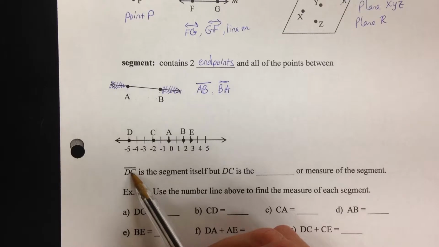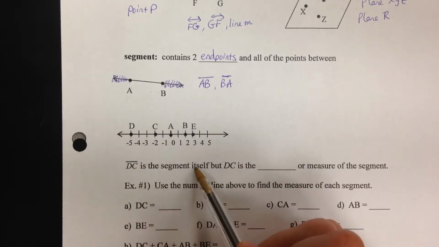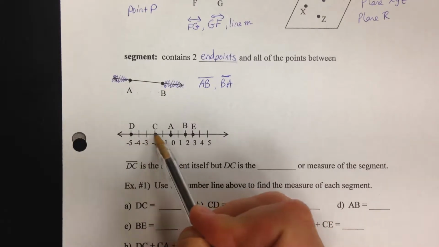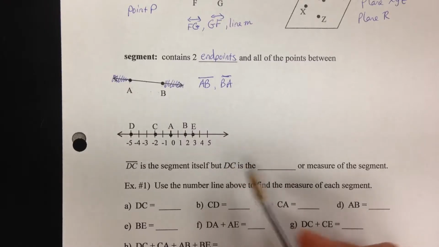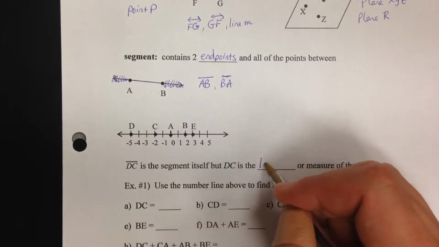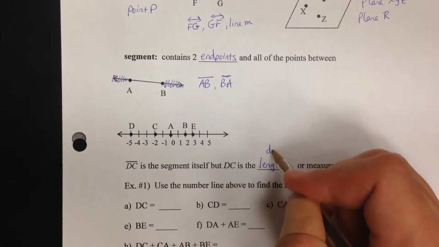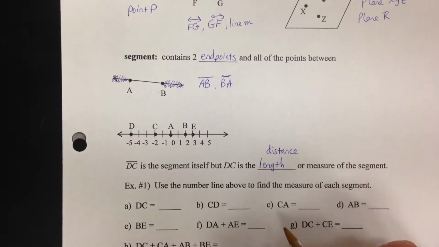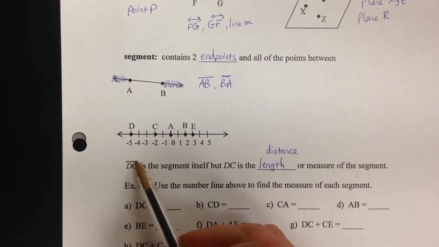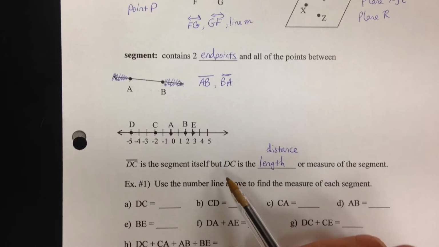If I say DC and then I put the segment bar over it, I am referring to the segment itself. Okay, I'm referring to this right here. But if you write DC without the bar, now we're talking about the length or the measure of the segment. Another word would be distance. It's kind of subtle, but if I'm talking about the segment, I put a segment bar. If I'm talking about its length, how long it is, I write DC without the bar.